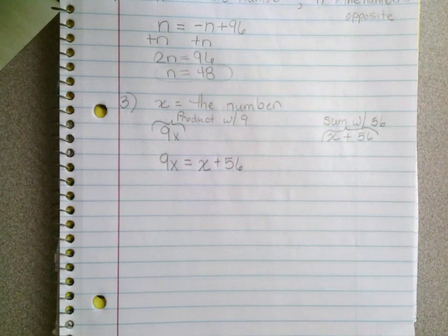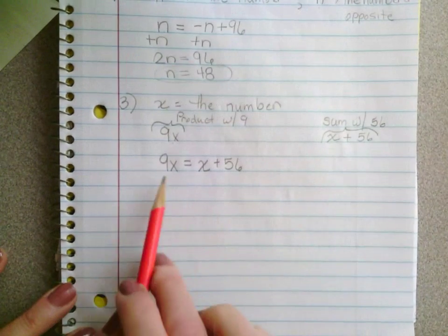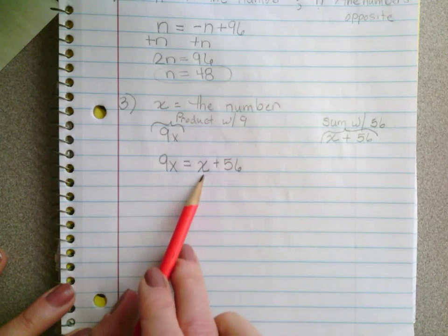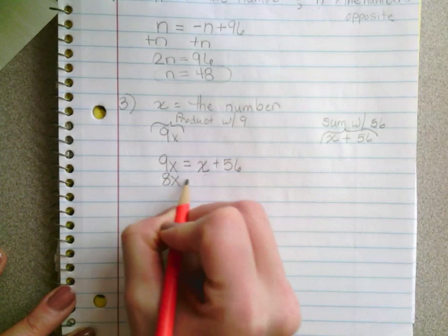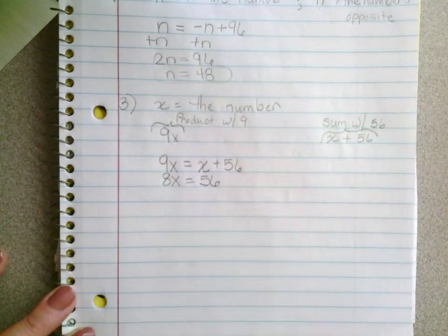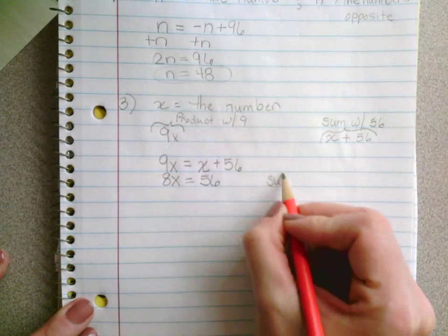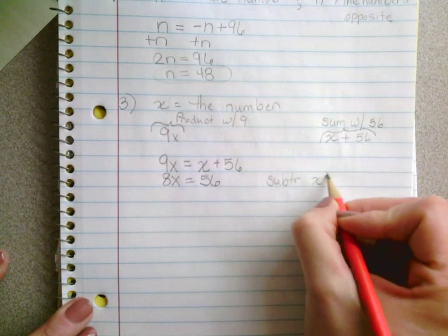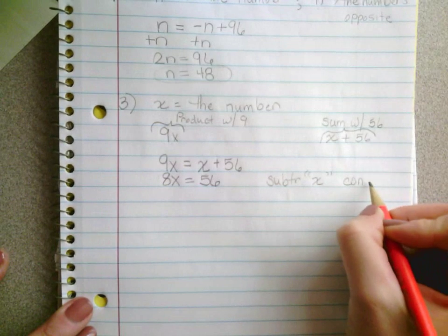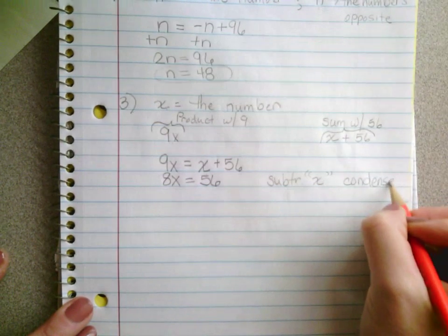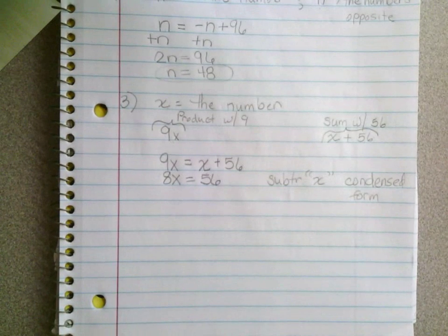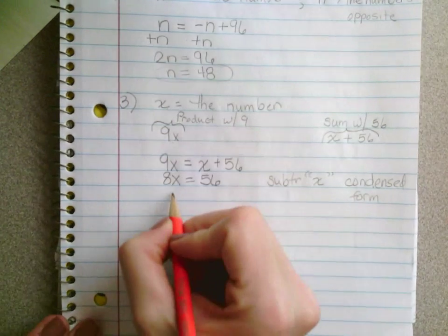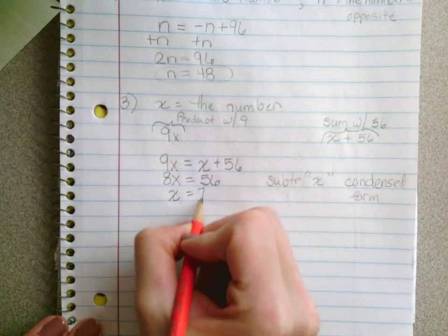So far so good? Subtract x and divide by 8, right? By the way, I just want to show you something since it's just the two of you. You know how I'm going to subtract x from both sides? On the left, doesn't that leave me 8x? And on the right, still leaves me 56. So what I did is I subtracted x, and instead of writing it, I just did it. That's called condensed form. I'm not sure if I've showed you that before. Is x 7 then? Good.